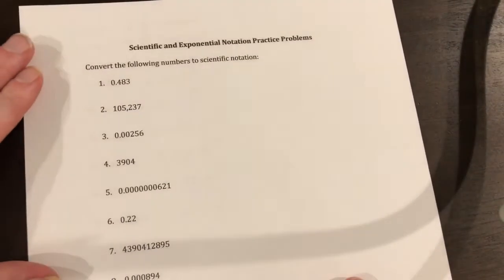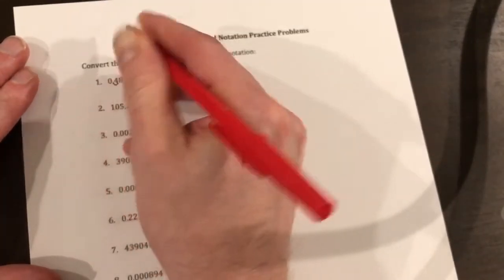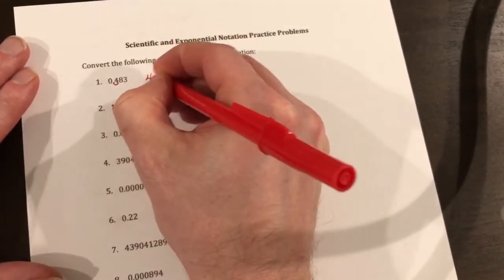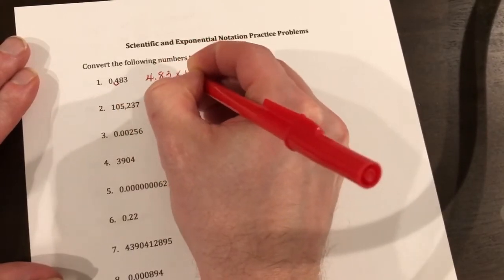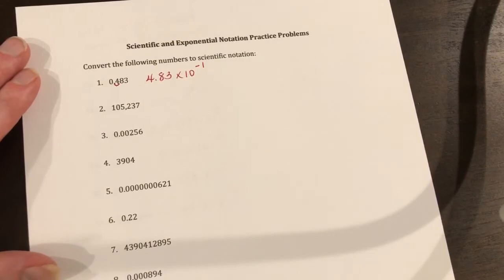Okay, so 0.483, we're going to move the decimal 1 place to the right. So it's going to be 4.83 times 10 to the negative 1 power.